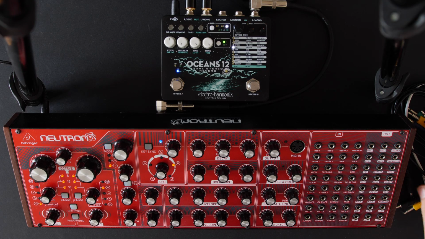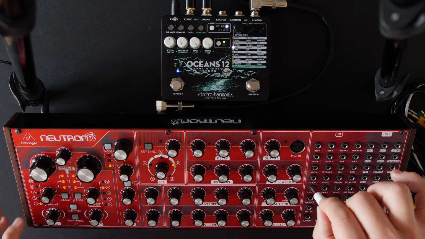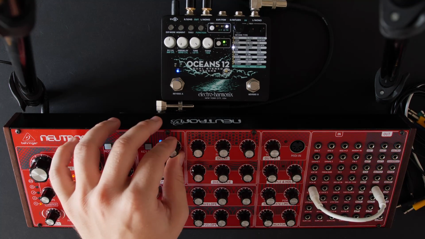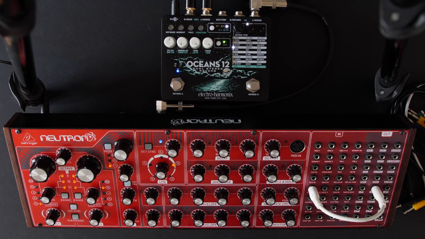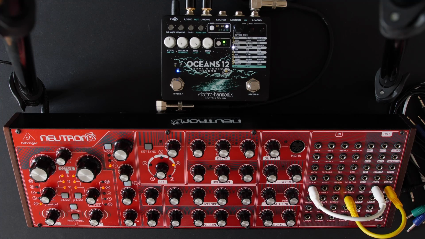Okay, so to trigger the Neutron, we're going to use a square LFO. We'll send the unipolar output to the first envelope, which basically will open and close the VCA according to the envelope, which for now is 0 attack, full decay, full sustain, no release.